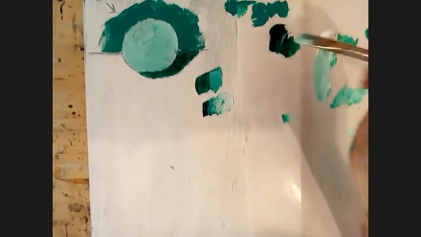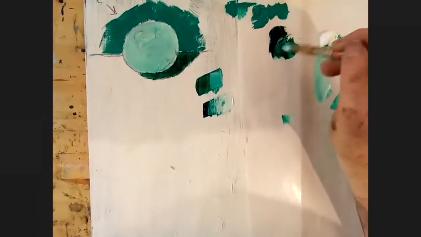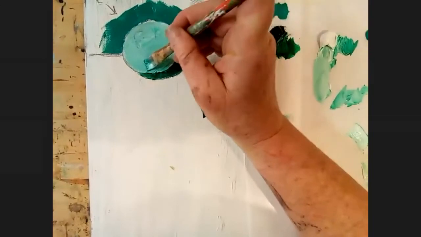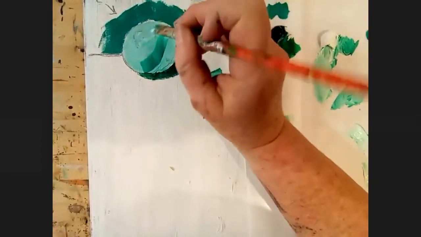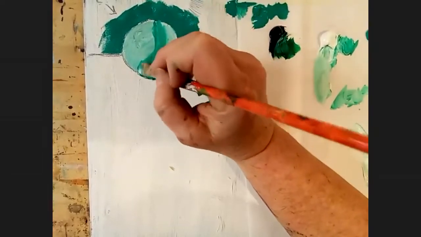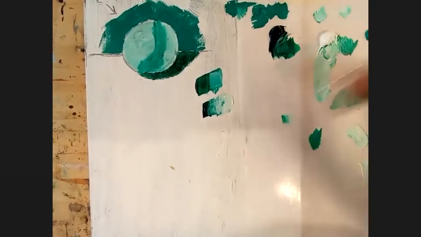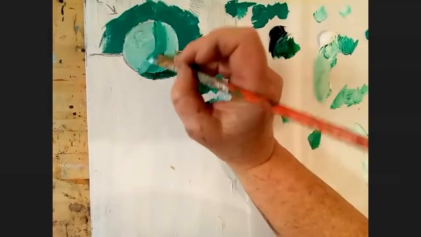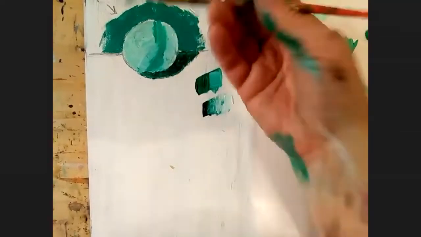And then where I add in my 3, I'm going to brush in some darker. And now I'm going to take a little bit of light color on my brush and try to soften that edge between the light.